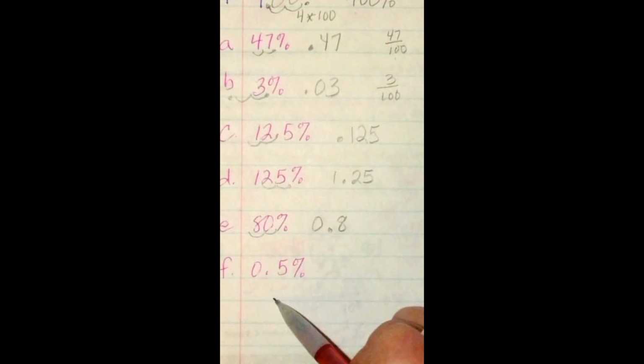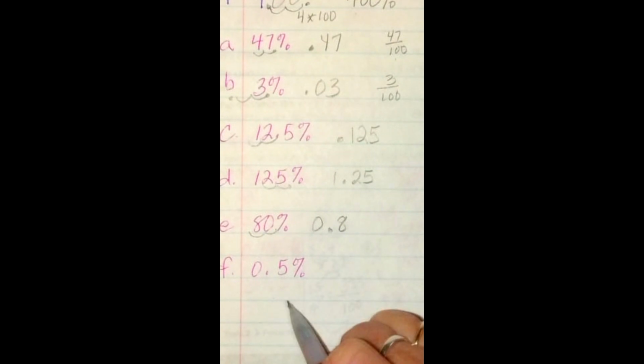And 0.5%, yes, you can have decimals within your percent, like this one. So if I move it 2 to the left, 1, 2, it's going to be 0.005. You can put a leading 0 there if you so choose.